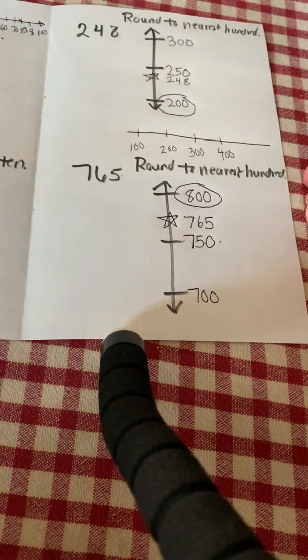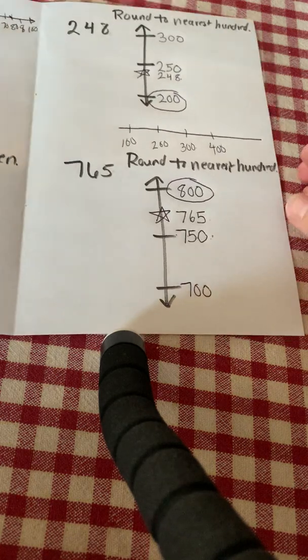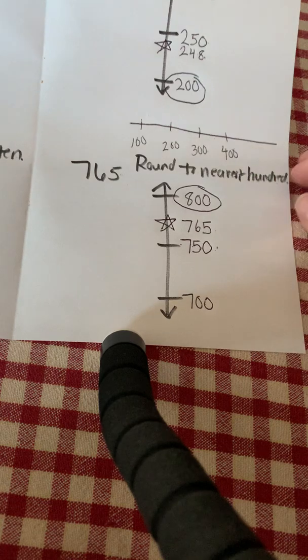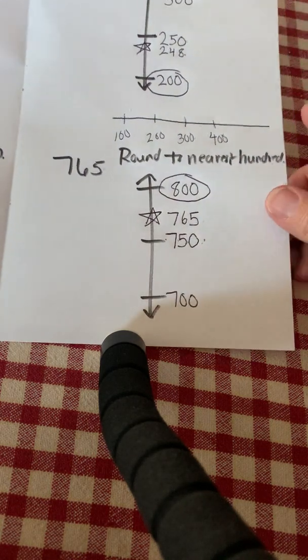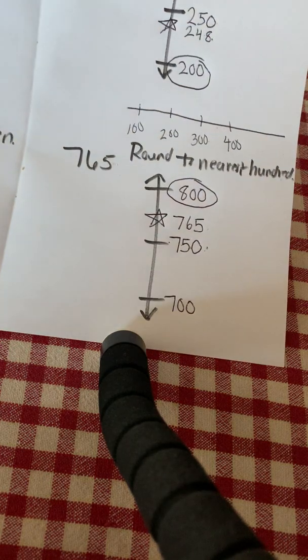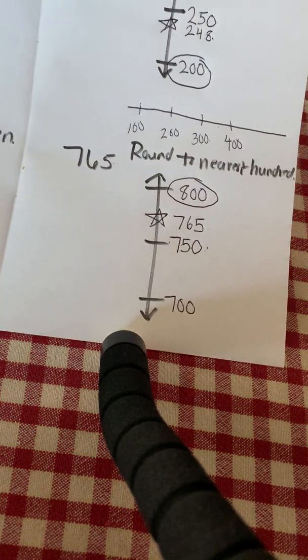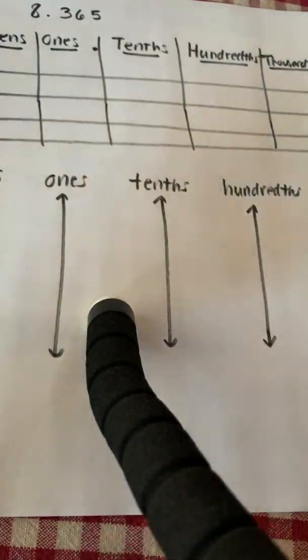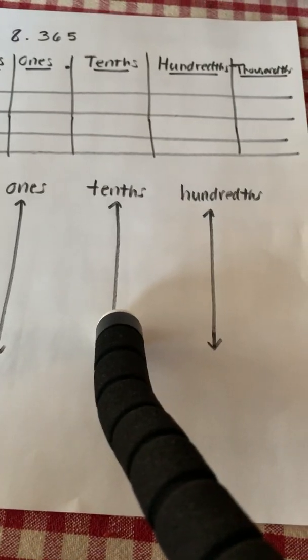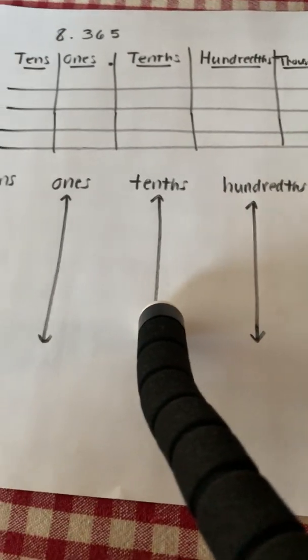And this is how we round with whole numbers using a vertical number line. This is what you would have learned if you were doing Eureka in 4th grade. But you guys are in 5th grade, so we're going to take what we learned here and apply that to decimals. Now, when you apply it to decimals, a lot of us don't picture the number line right away. So we can use a place value chart to help us. And I'm going to show you how to do this.